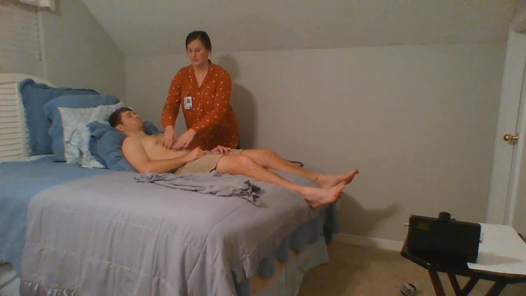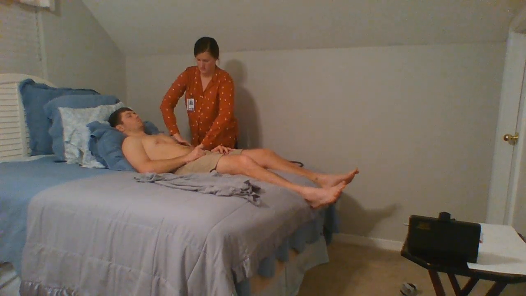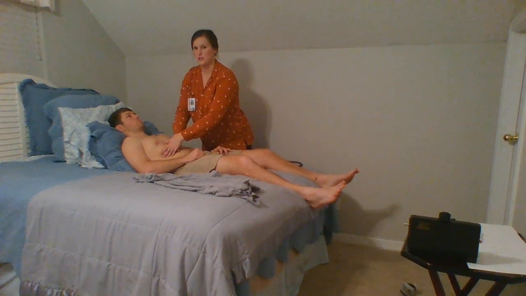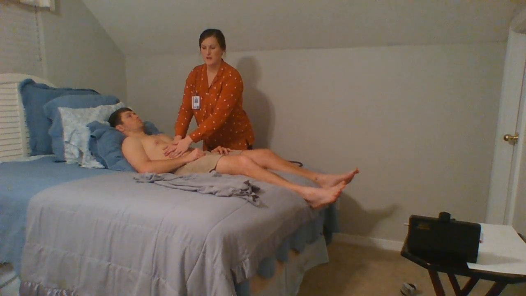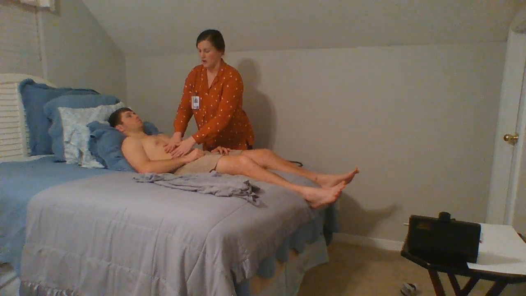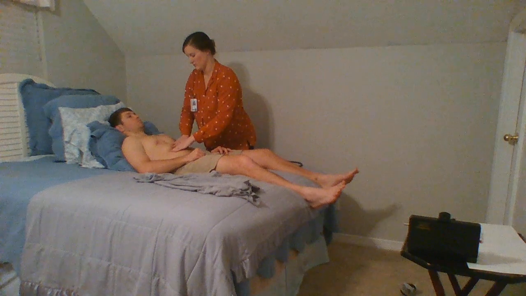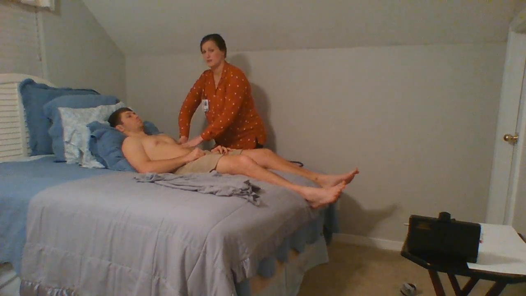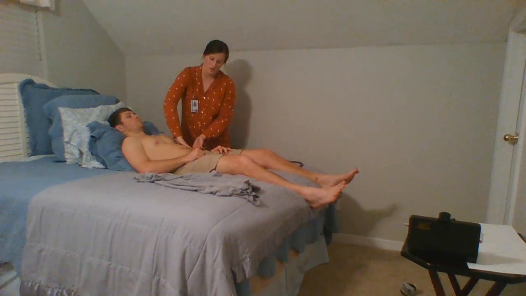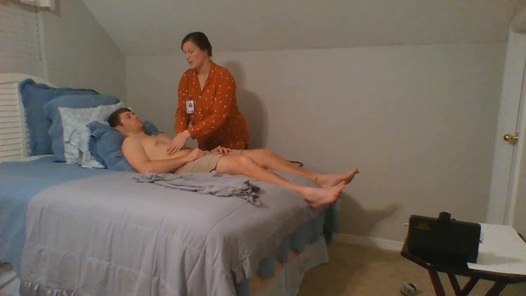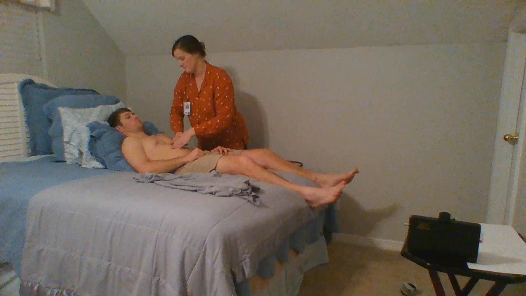I'm also going to percuss on the sides, and then I'm going to move with light palpation to deep palpation, feeling for any masses, asking for tenderness, noticing any abnormalities. We would like the spleen and liver to be non-palpable. Do you have any tenderness? Okay. Then I'll move into some deep palpation.